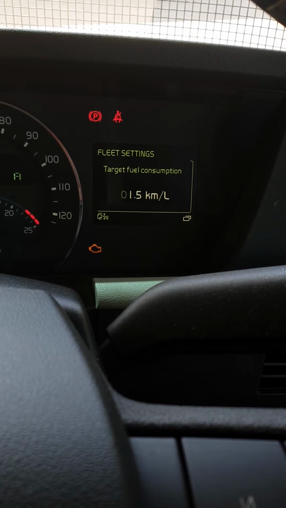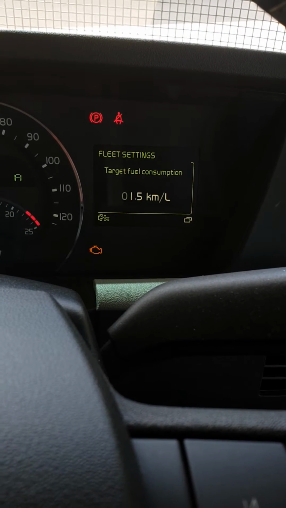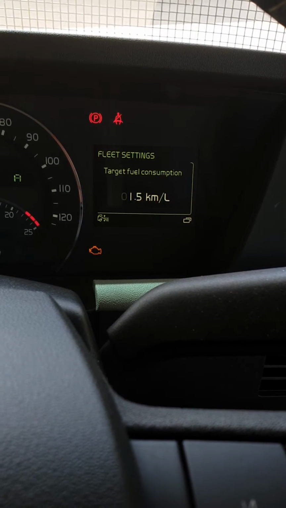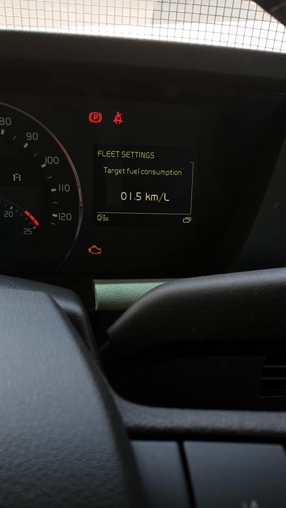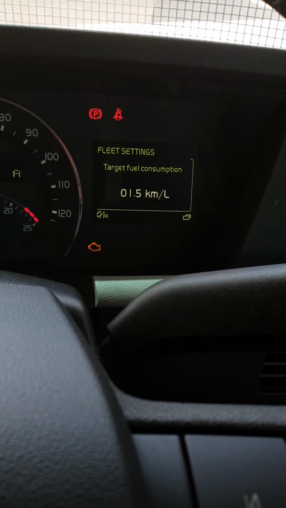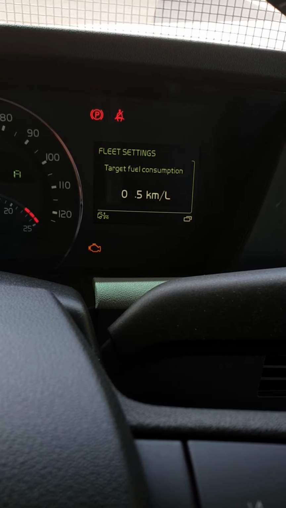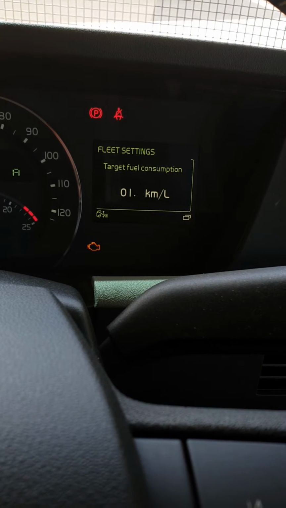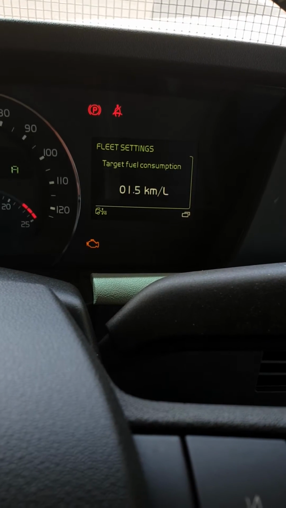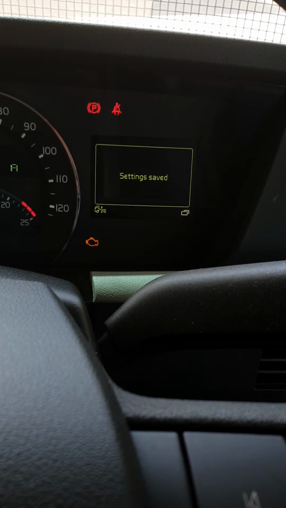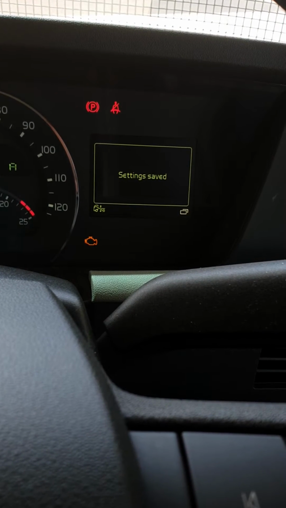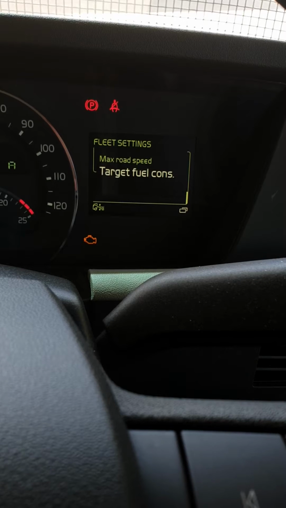Go into target fuel consumption. By default it's all zeros. I've asked what the target fuel consumption is, and for the fleet it's 1.5 kilometers per litre. Now go back out.